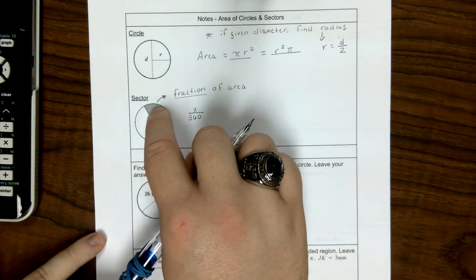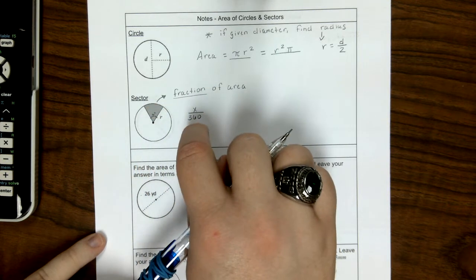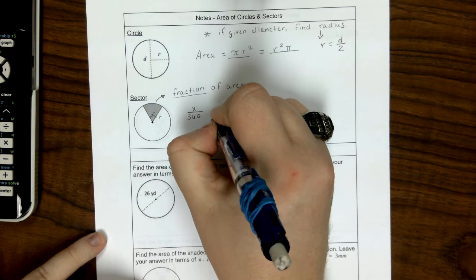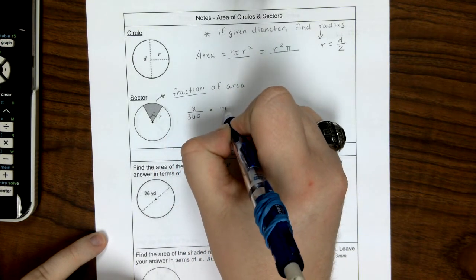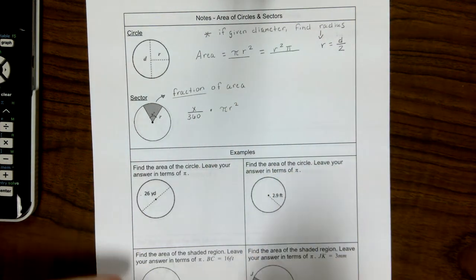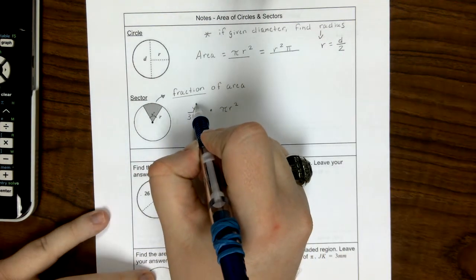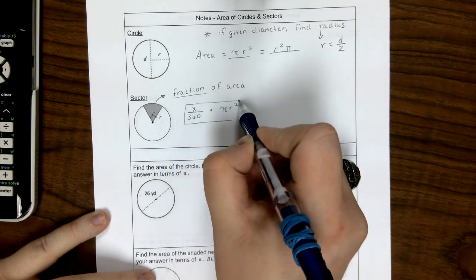But when I ask you for only a portion of the area, like the sector, that's where this fraction comes into play. So it's the fraction times the area formula, pi r squared. Okay? So this is how you find the area of a sector.